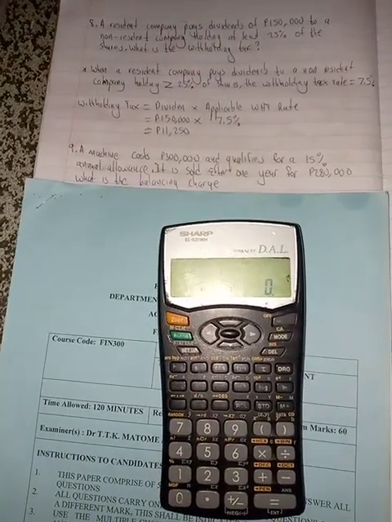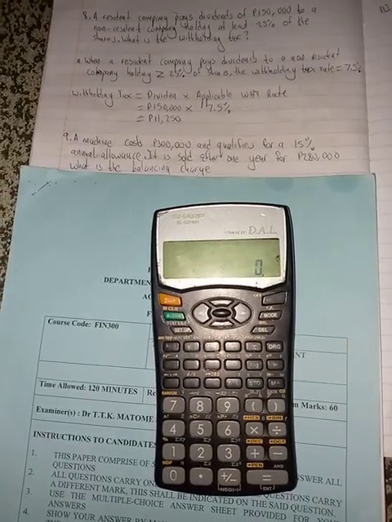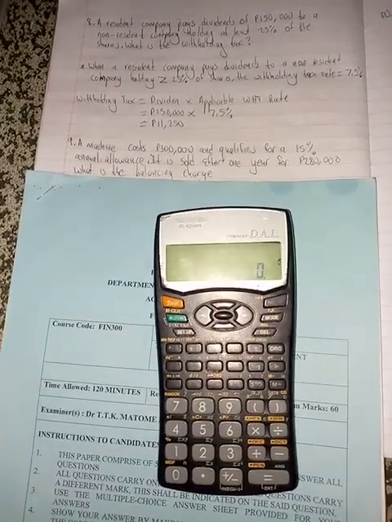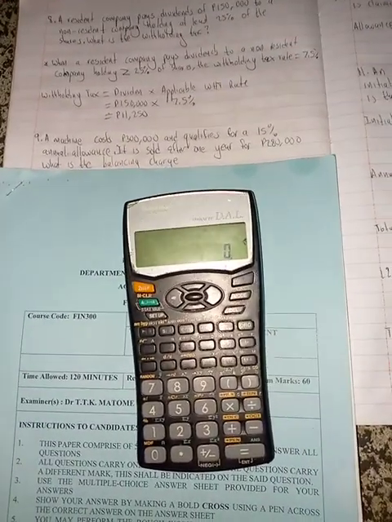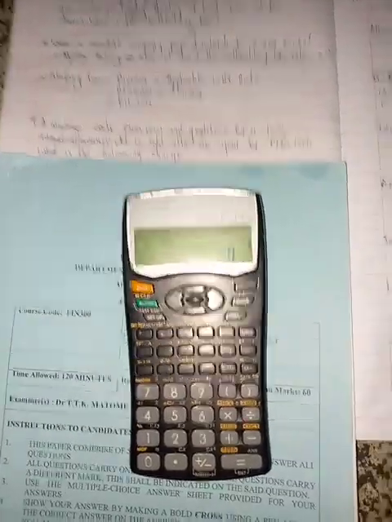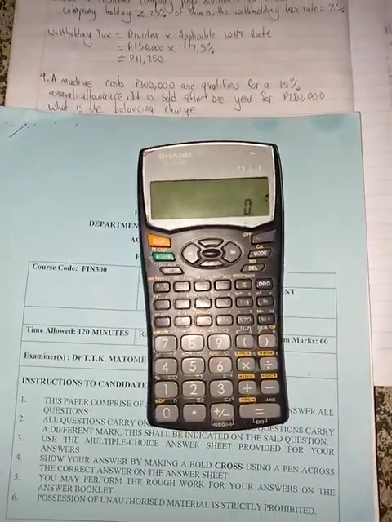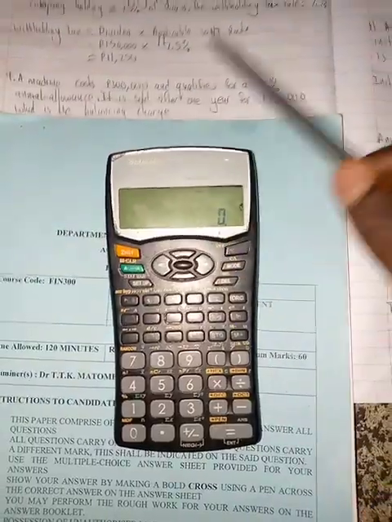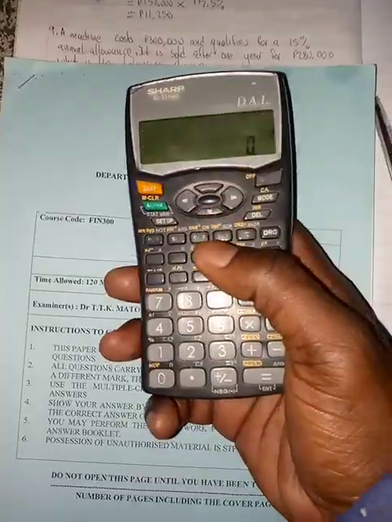A machine costs 300,000 and qualifies for 15% annual allowance. It is sold after 1 year for 280,000. What is the balancing charge? The balancing charge occurs when the proceeds of sale are higher than the tax written down value. This means we're going to have to calculate a couple of things first. The first thing we're going to have to determine is the actual allowance for that machine.